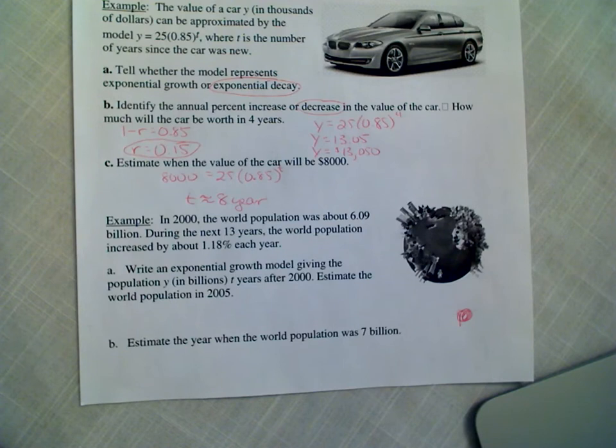Let's look at one more example. It says in 2000, the world population was about 6.09 billion. During the next 13 years, the world population increased by about 1.18% each year. Part A asked you to write an exponential growth model giving the population y in billions, t years after 2000. So let's start there and write the model.